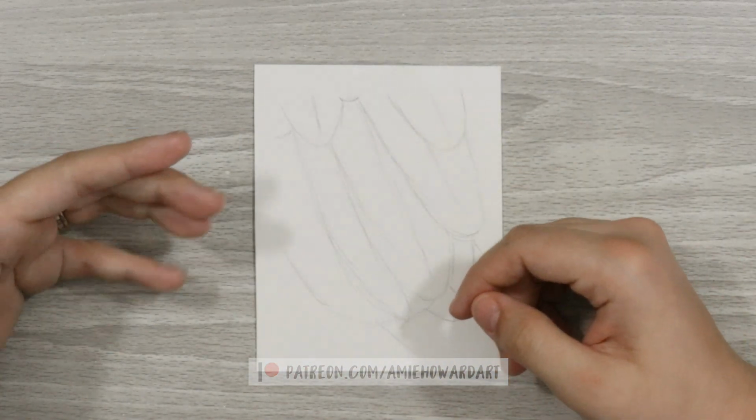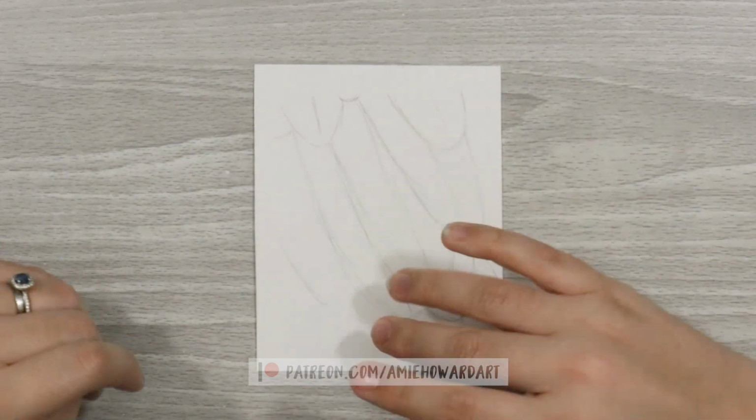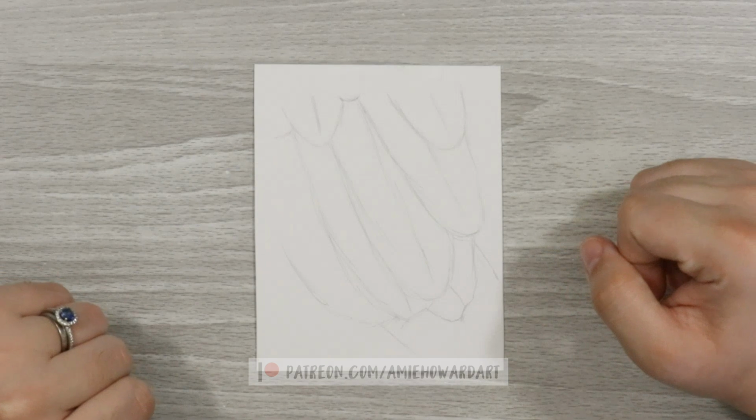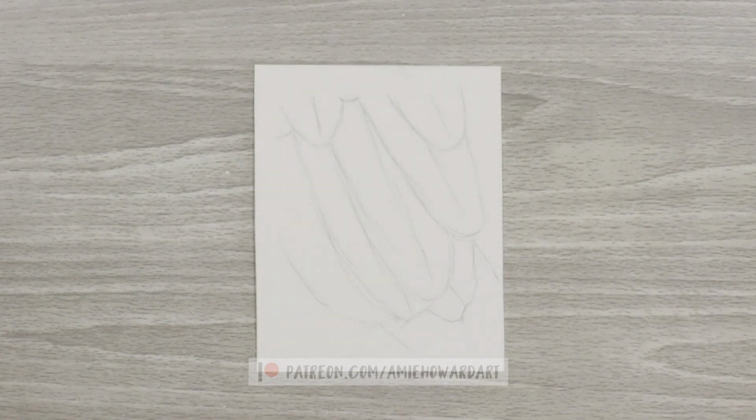Usually I'd work from the left to the right because I'm right-handed and to avoid smudging, but on this small study it's not too much of an issue. So the first thing we're going to do is just lighten the sketch.